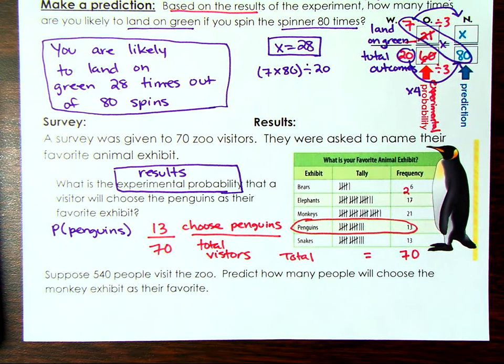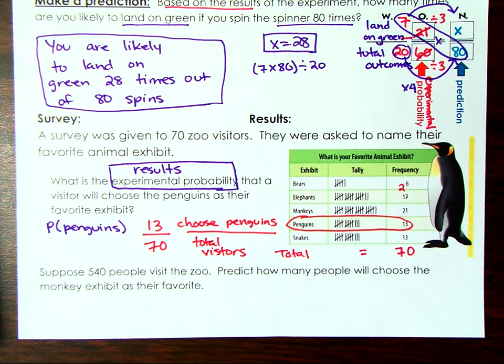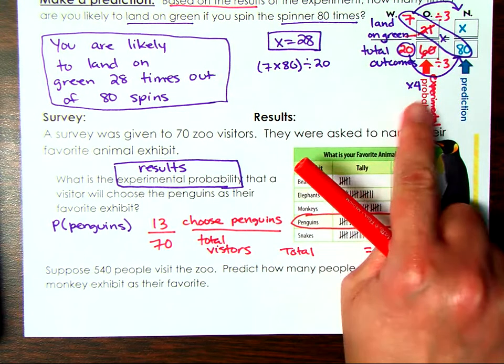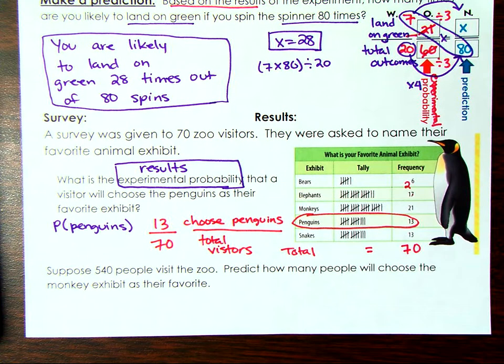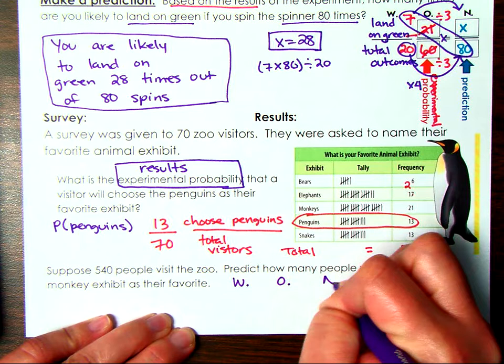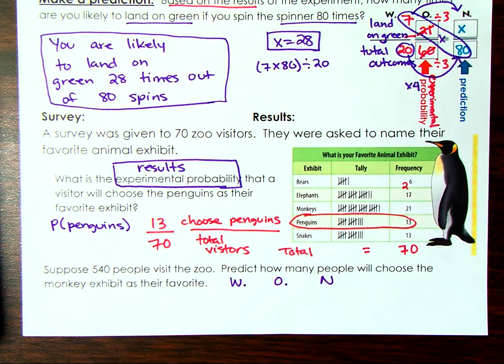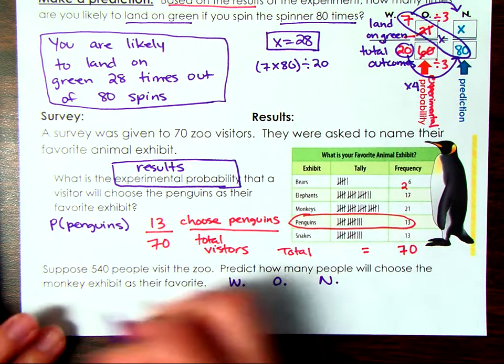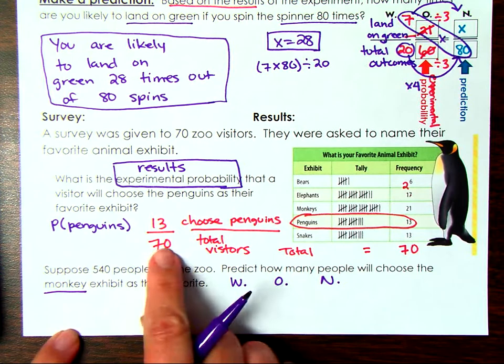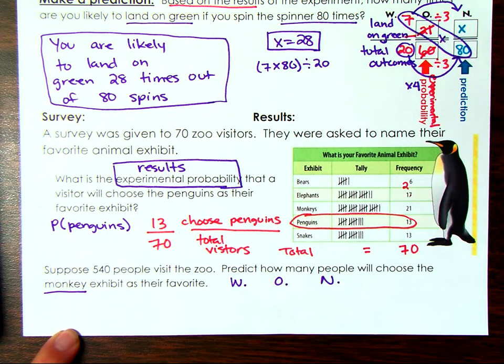So now it says, suppose 540 people visit the zoo. Predict how many people will choose the monkey exhibit as their favorite. So we're going to use our proportion table again. So I'm going to say in words, original ratio, new ratio. But now they switch to talk about the monkey. So we're not going to use this ratio. That represents the probability of picking a penguin.